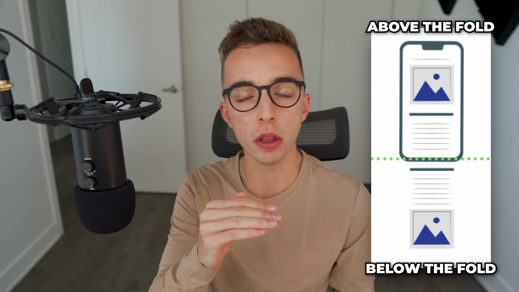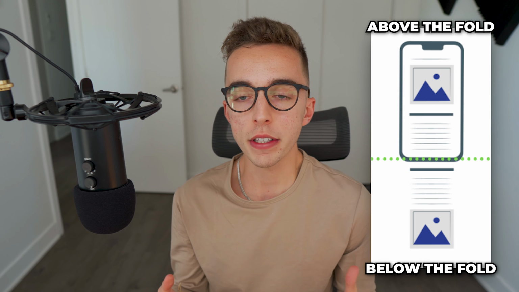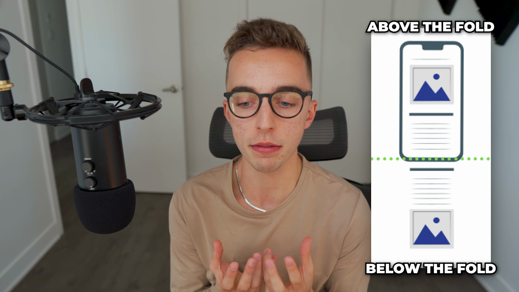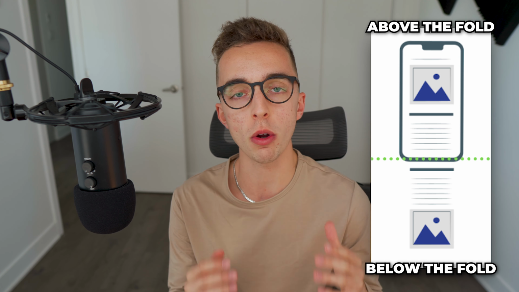The first thing you would want to do if you want to have a very bad conversion rate is you want to hide as much information below the fold. What I mean by that is that if you're on your phone, anything that appears below the actual screen size is usually hard for the viewer to come about. You want to give them as much information above the fold so they don't have to scroll.